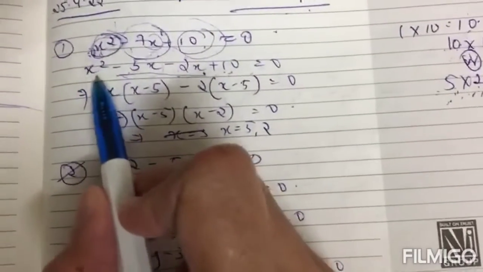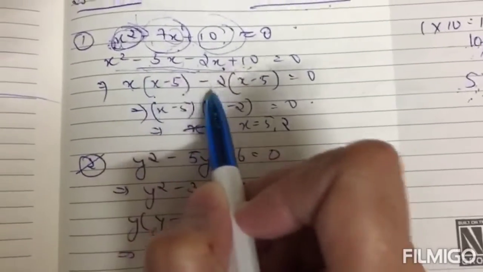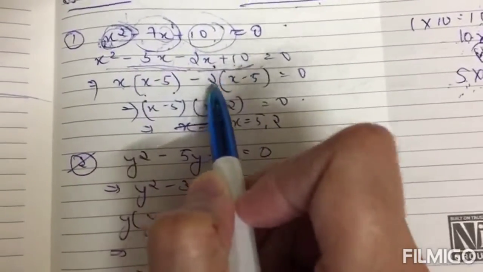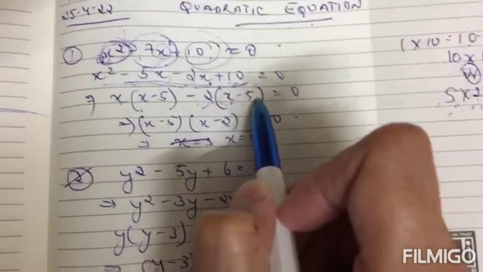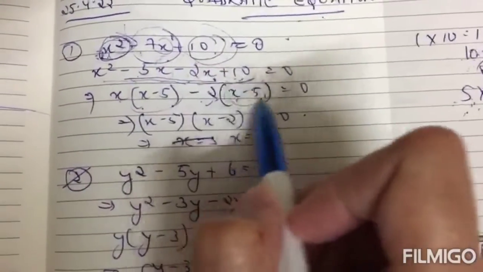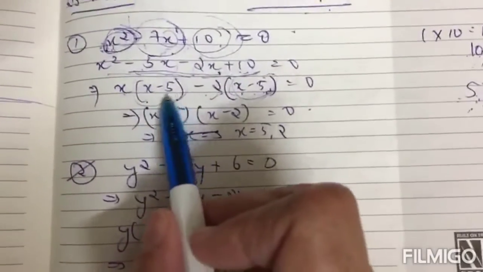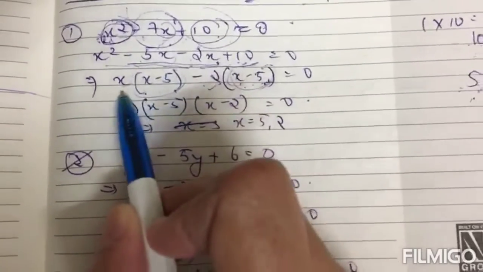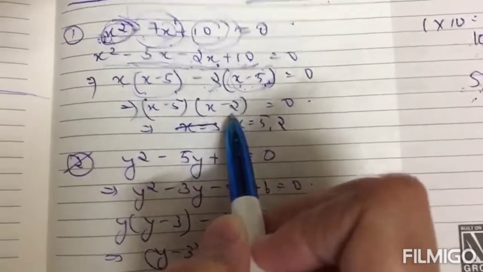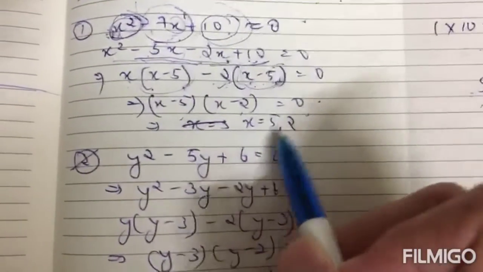So simplify it. From the first two terms, take x out: x into x minus 5, right? From the next two terms, take minus 2 out. What will you have in brackets? It will be x and again minus 5. Remember that the terms in the brackets should be the same. That's how you simplify it. So when you take these terms out, again, you will get x minus 5. What is left here? x. And what is left here? Minus 2. So it's x minus 5 brackets x minus 2 is equal to 0.